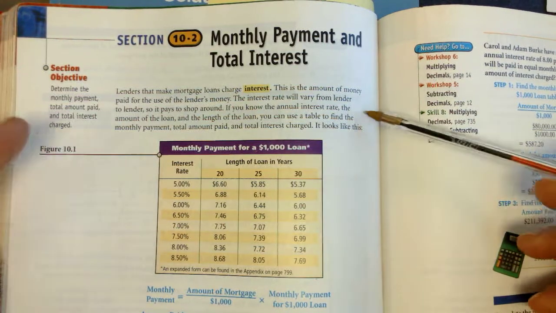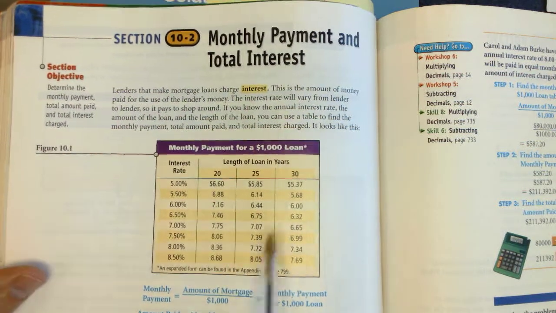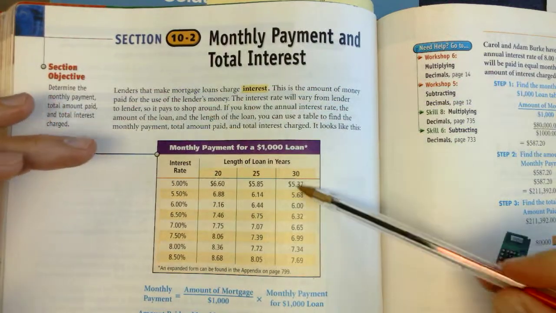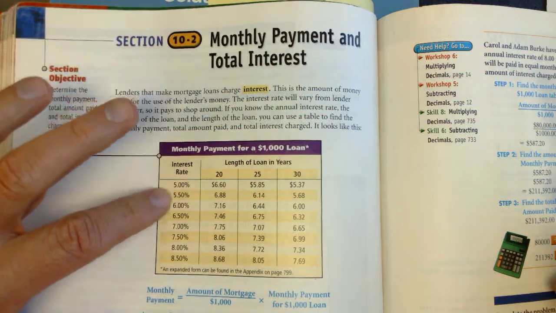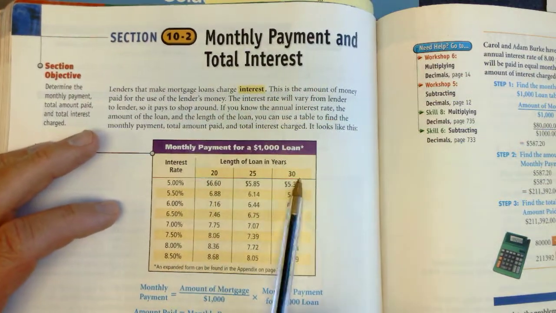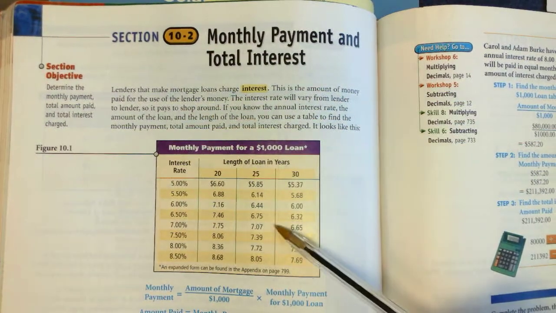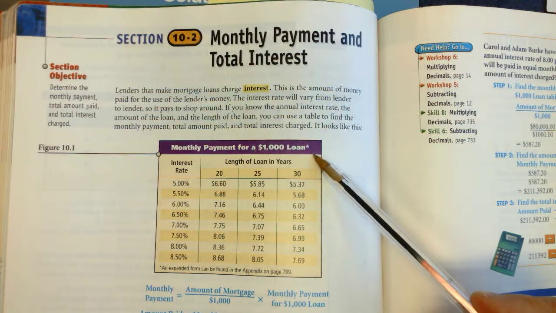We've got a chart in here. We're going to use the chart to figure out the amount we're going to pay back per $1,000 that we borrow. And to find this number on the chart, just like you did with your car loan, they're going to give you an interest rate down the left-hand side. They're going to give you a number of years across the right. Where those two meet up, it's going to give you a number. That's the amount you're going to pay back per $1,000 that you borrow.